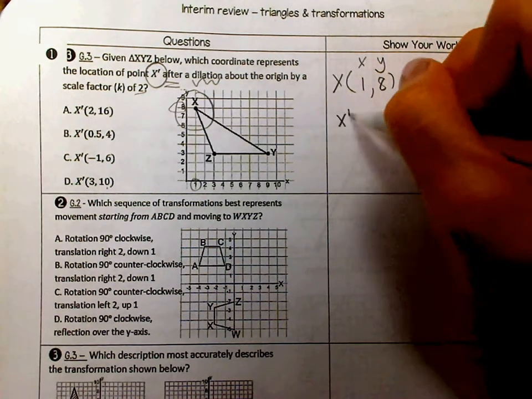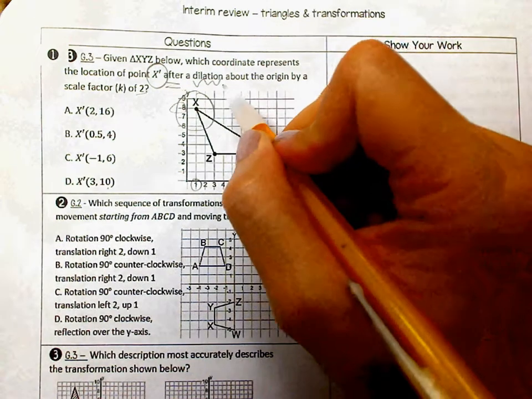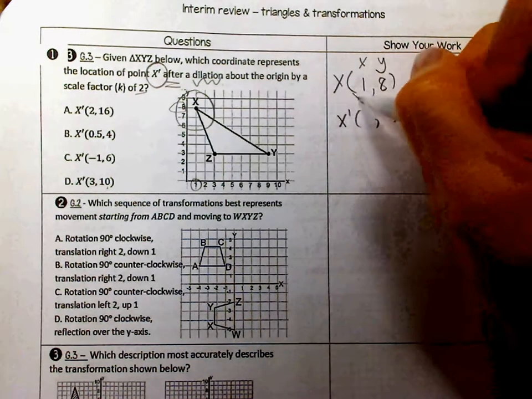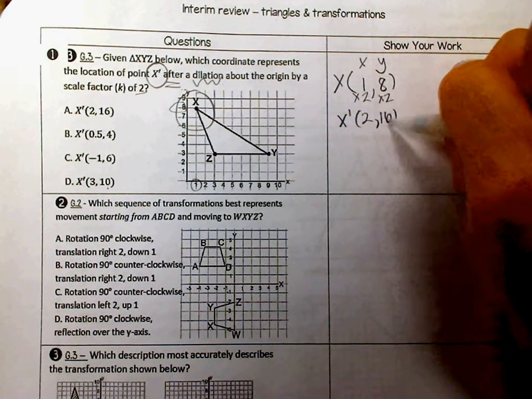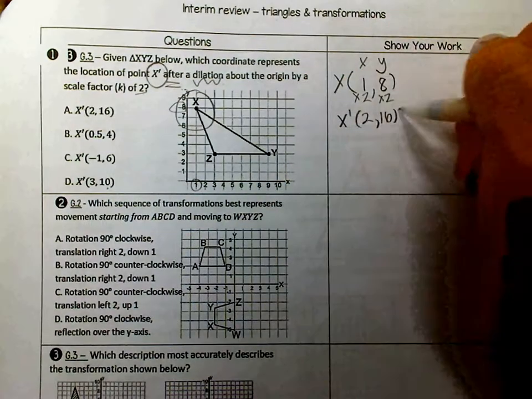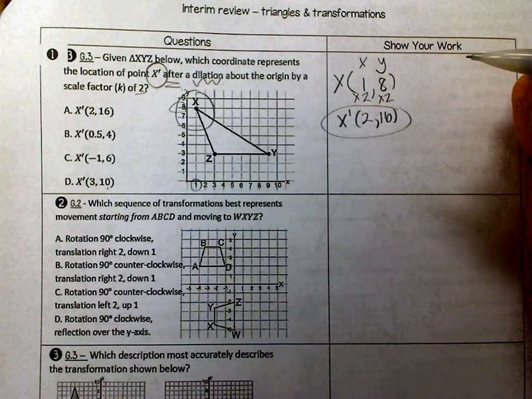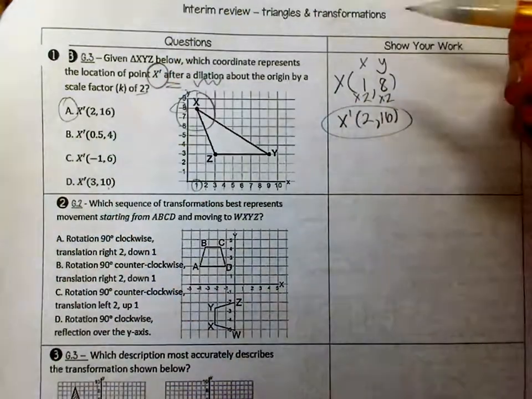Now if I want X prime, and you're dilating it, you have to multiply each of these by 2. So you should get (2, 16). Normally you don't see it on here, but you know that's where it's going to end up. So A is the correct answer.